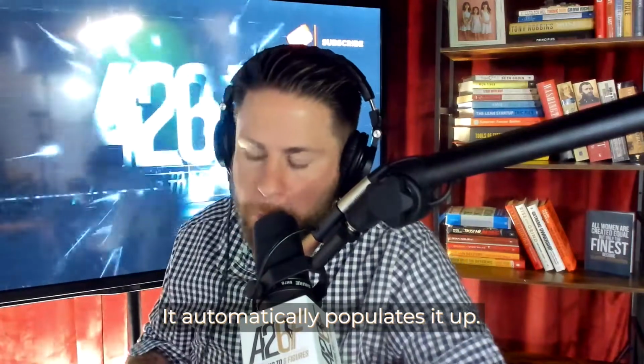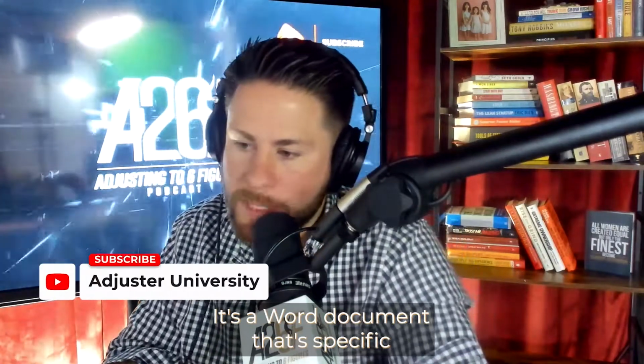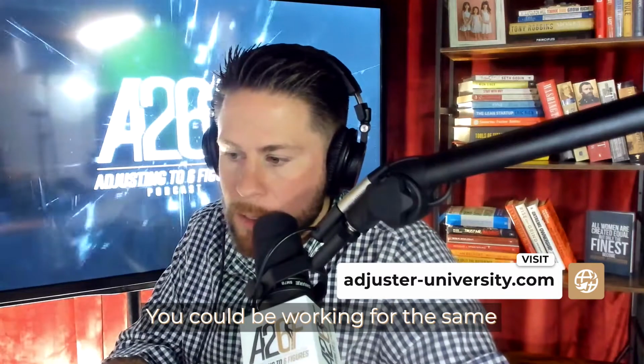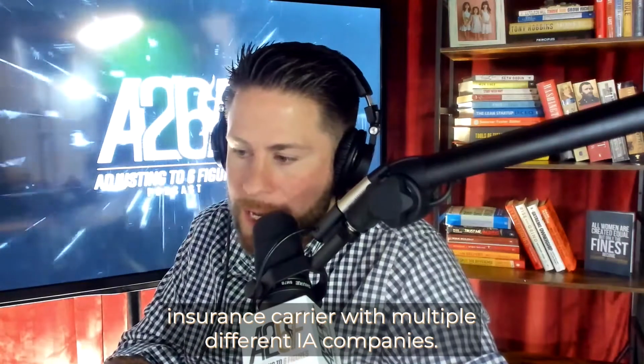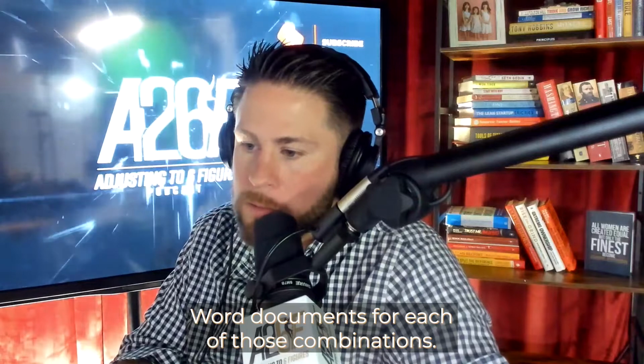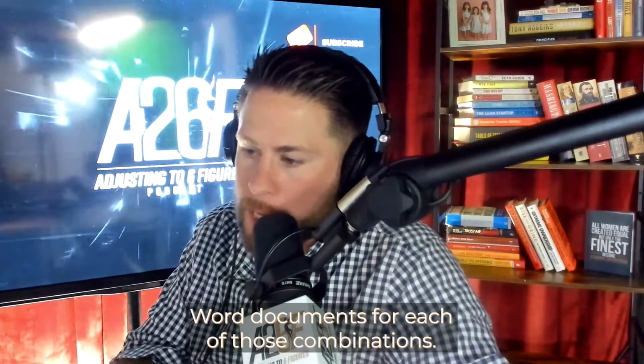It automatically populates it. It's a Word document that's specific to that independent adjusting company and that insurance carrier because they all may be different combinations. You could be working for the same insurance carrier with multiple different IA companies, right? So I'll have unique Word documents for each of those combinations.